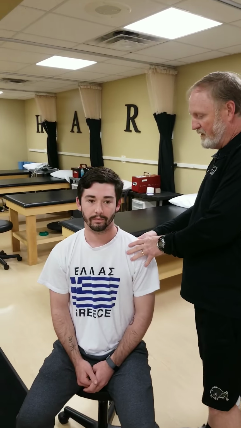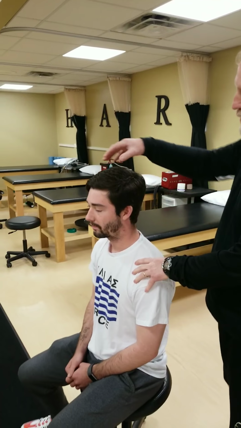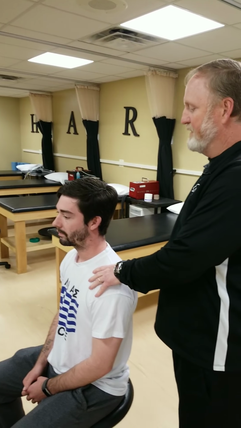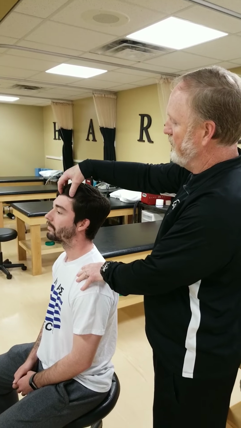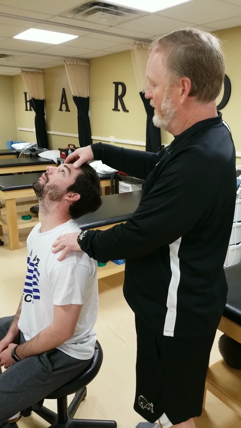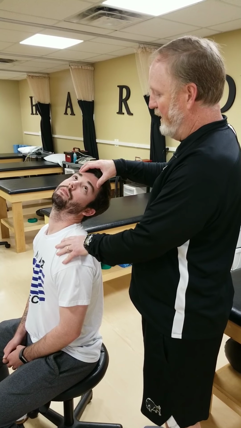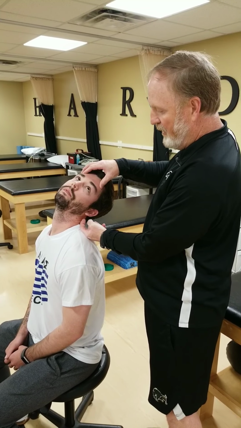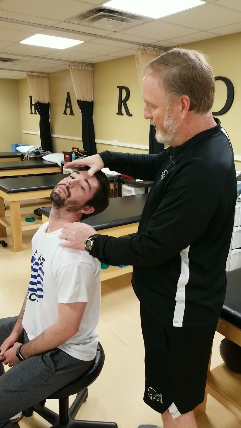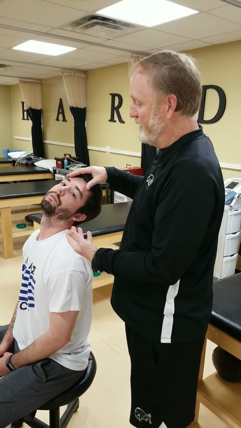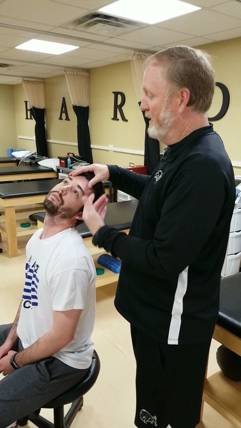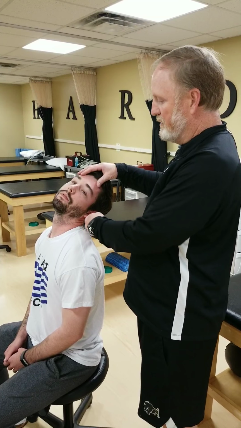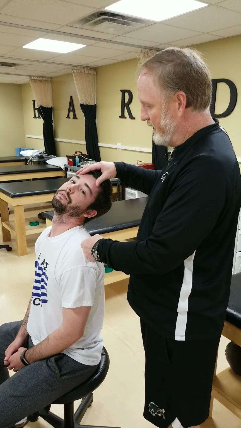So let's do Spurling's first. You have your subject sit up nice and tall. You have them look all the way up to the ceiling, and then he will rotate and look towards me. And so just envision those vertebrae, like I was showing you on the model, are closing down on that nerve. And then a lot of times that's going to give you a positive sign right there.